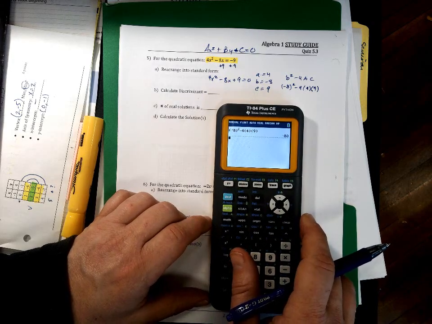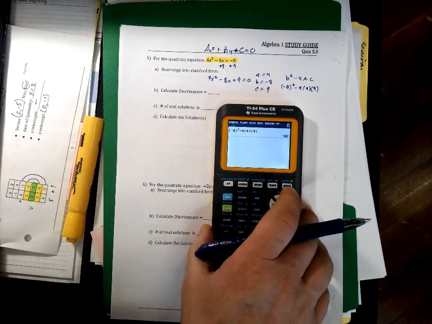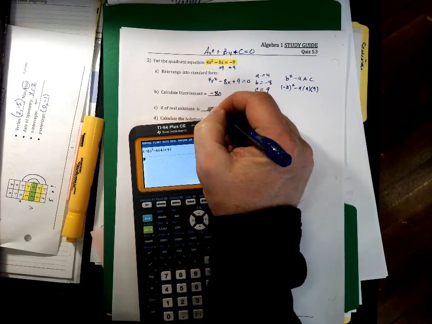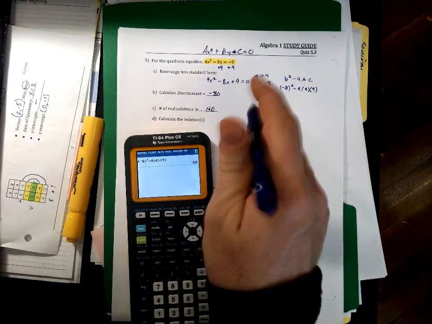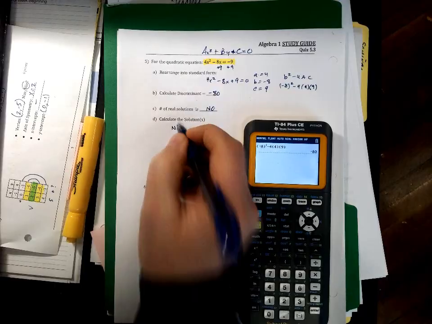And it looks like the solution is negative. So calculate the discriminant, -80. So there are no real solutions. So calculate the solutions is not applicable in this one.